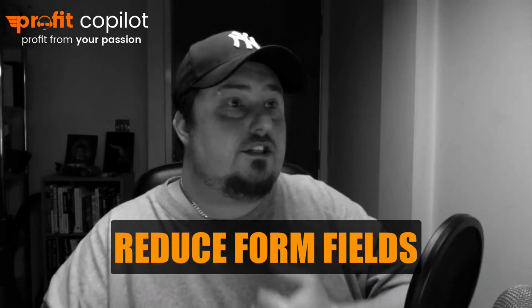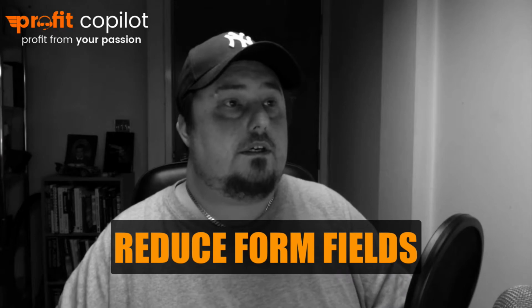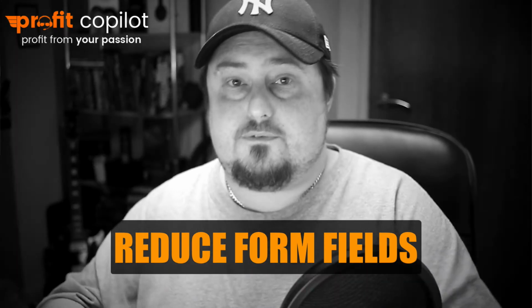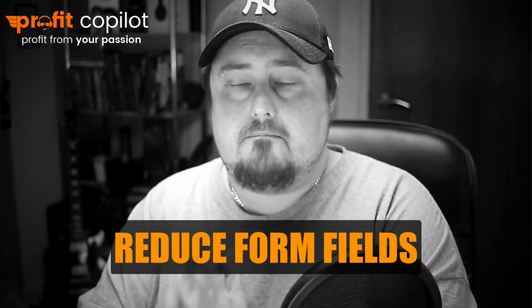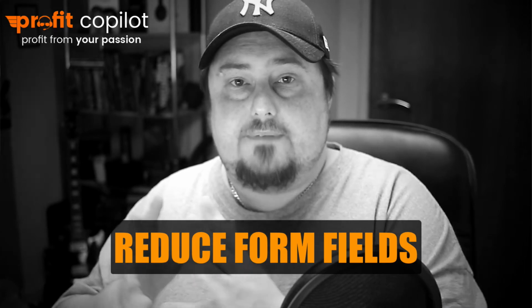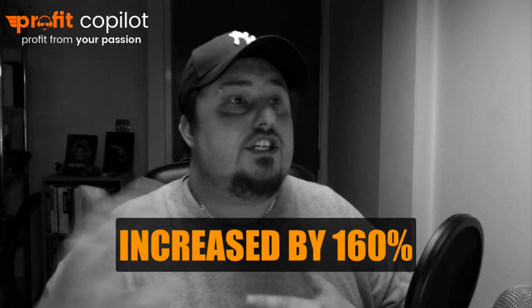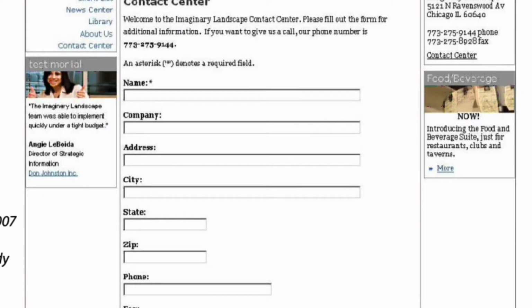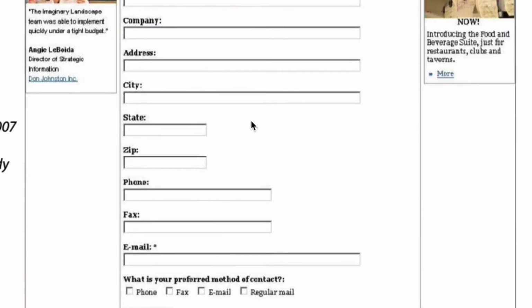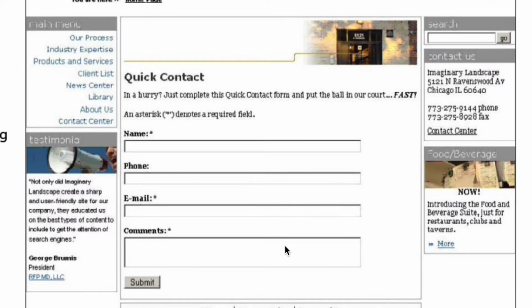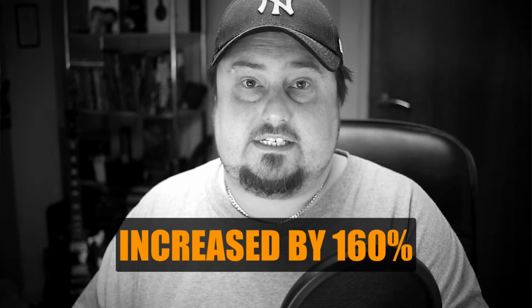And this isn't just some theory that sounds good. This has actually been tested on multiple websites. For example, a website called Imaginary Landscape increased their conversion rate by 160%. They reduced the number of form fields on their website from 11 down to 4, and that resulted in their conversion rate increasing by 160%.